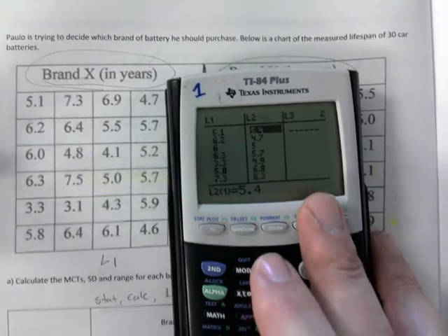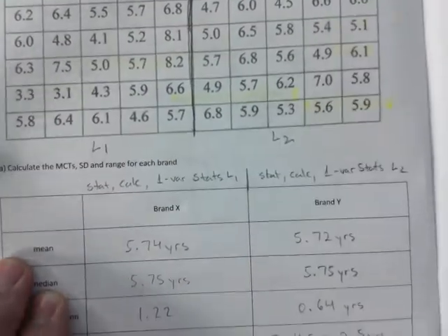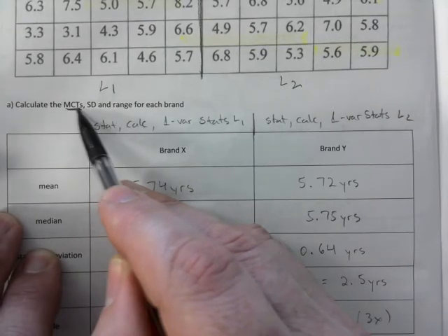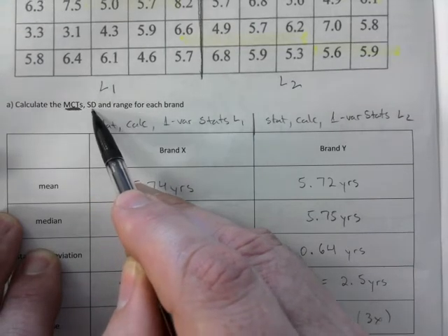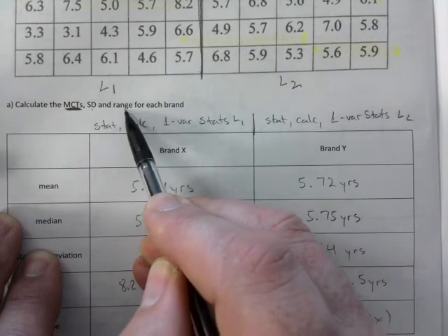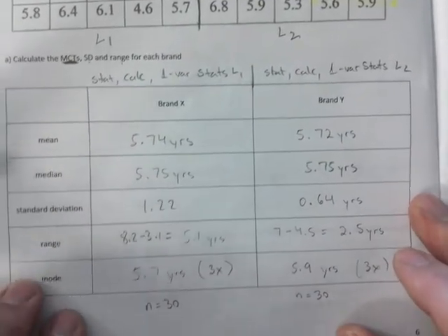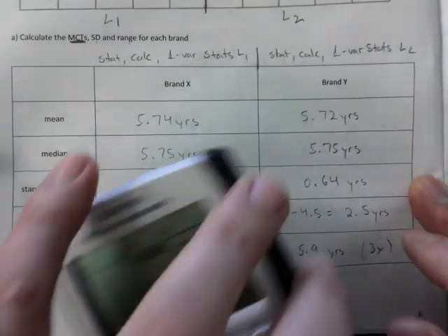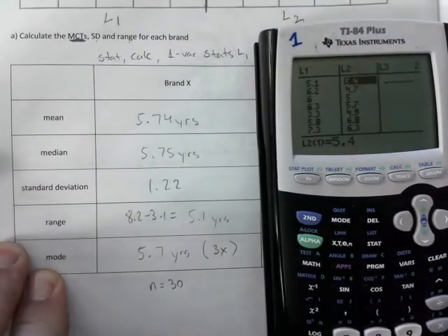Okay, so it asked us to calculate the MCTs, that's the mean, median, and mode, standard deviation, as well as the range for each of the brands. And notice that I put the keystrokes in just to let you know what I am doing here.